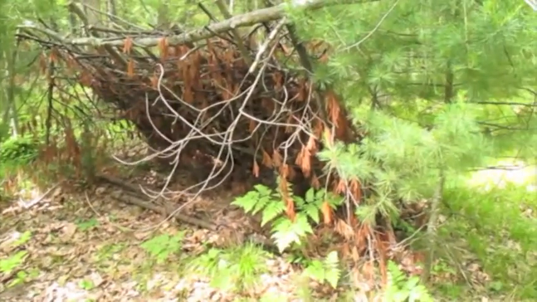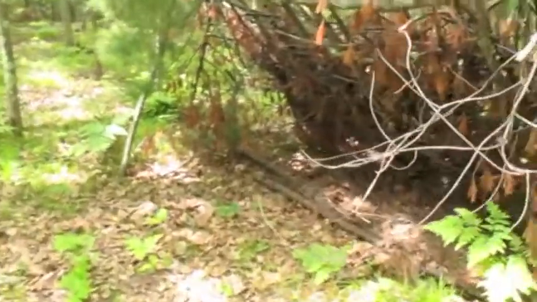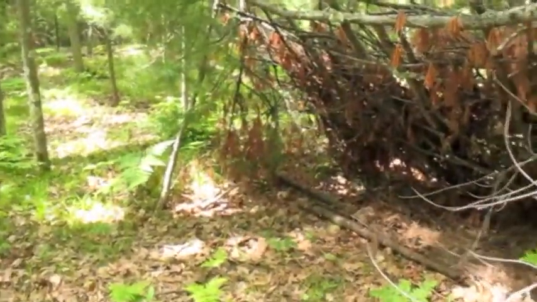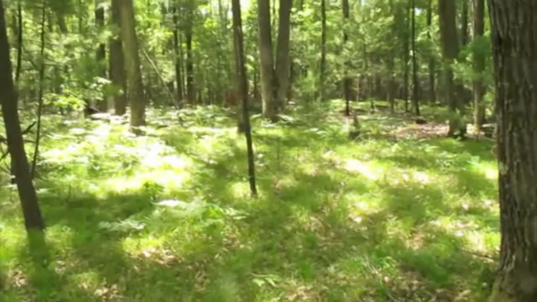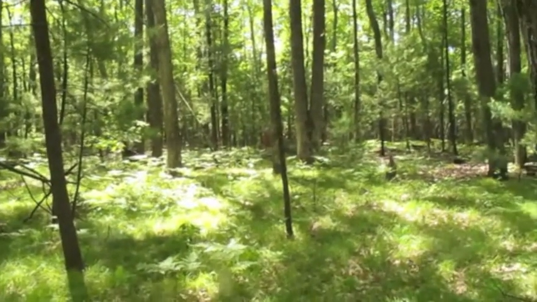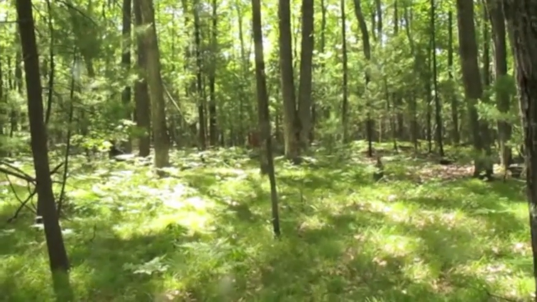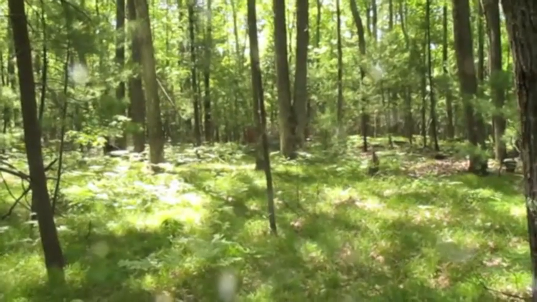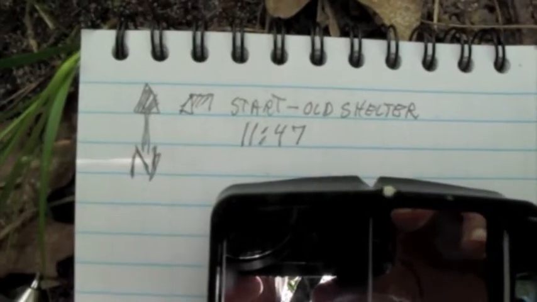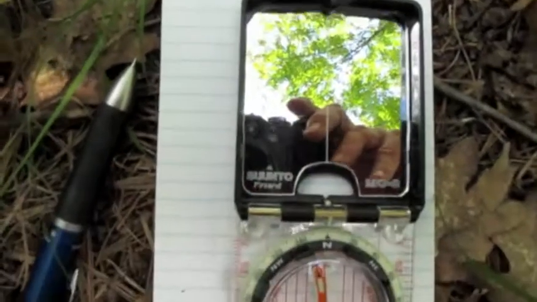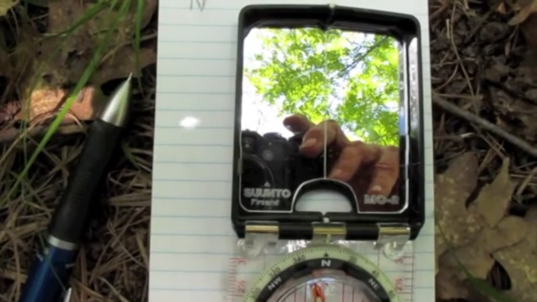Here's what's left of the shelter I built last year. And over that way are the hills, and somewhere around there the lake. Okay, we're oriented. It's 11:47. Okay, I'll be walking an azimuth of 133.